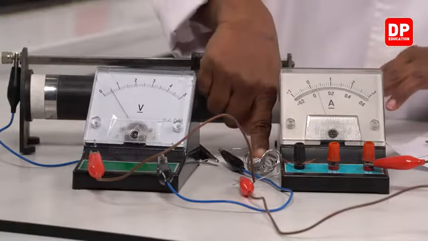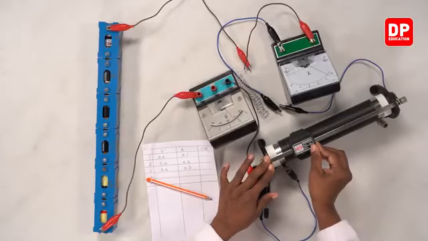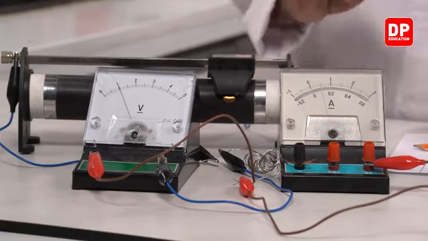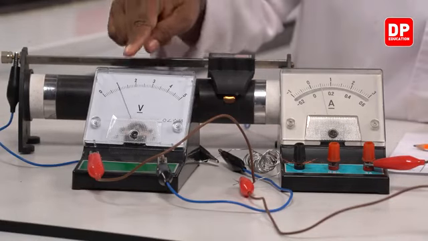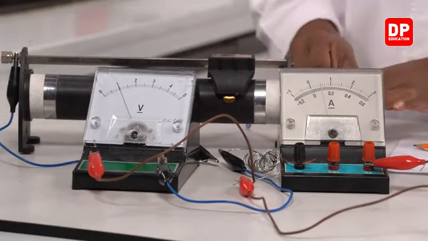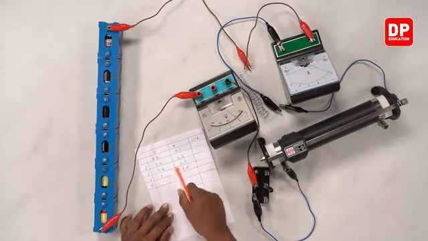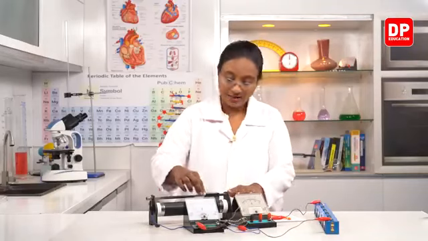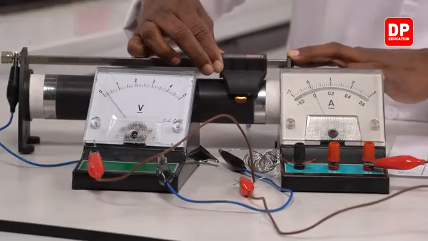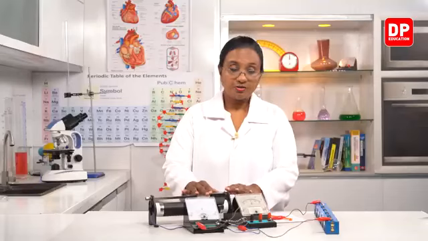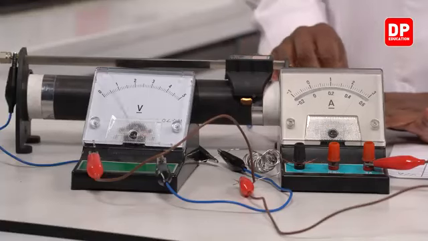Then, still the coil is not hot, so I will change the resistor. Now look at the voltmeter and ammeter readings, 1 volt and 0.5 amperes. So I'll open the switch. Then again I will change the resistor to the minimum value. So I have brought the rheostat almost towards this end. Now I will switch it on again.